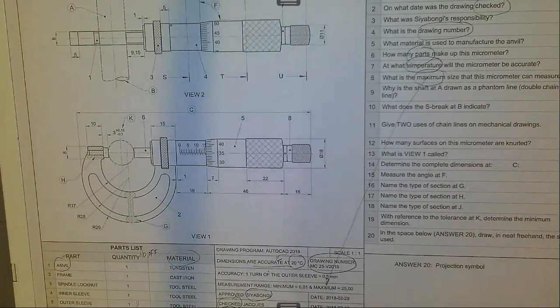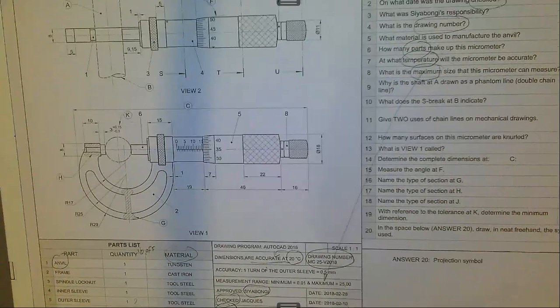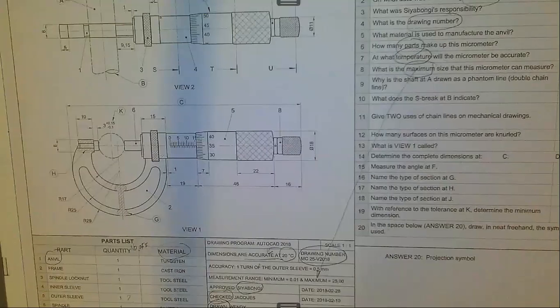Remember, a micrometer is supposed to measure very accurately, to a fraction of a millimeter, some to 100th of a millimeter. So 25 or 25.00 would be correct.